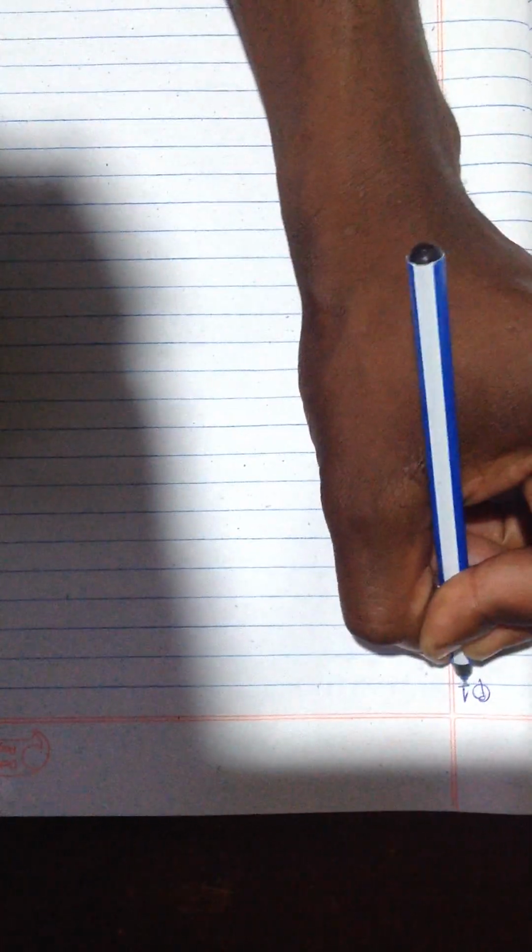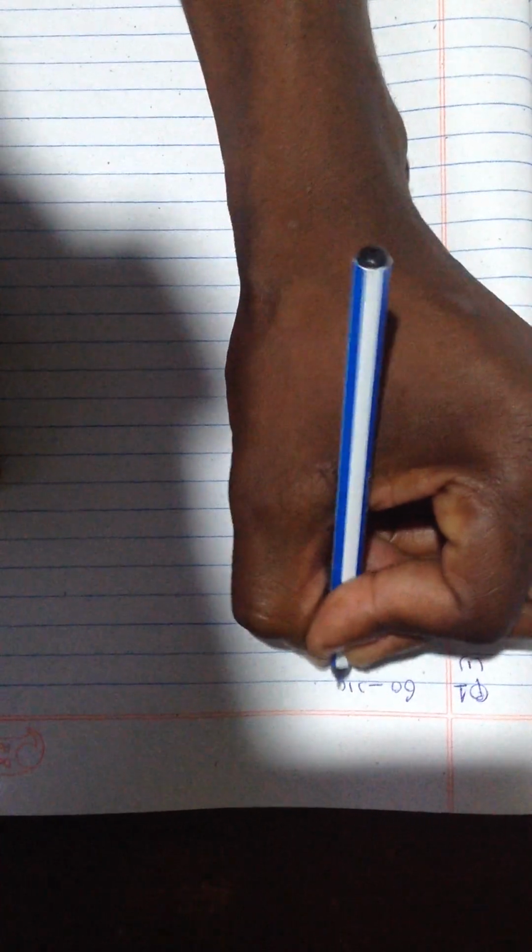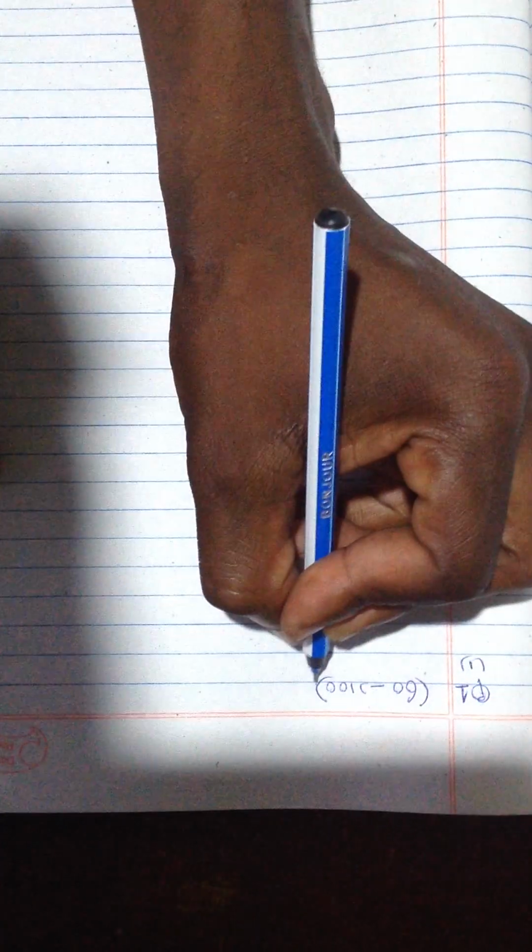Okay, so the first question that we are going to be dealing with, question 1. The question reads, an alternating voltage of 240 volts 50 Hz is connected across an impedance of 60 minus j100 ohms. Determine 1, the resistance, 2, the capacitance, 3, the magnitude of the impedance and its phase angle, then 4, the current flowing.